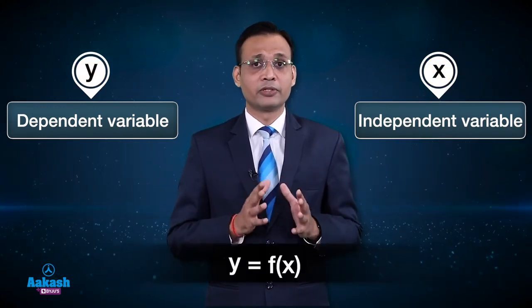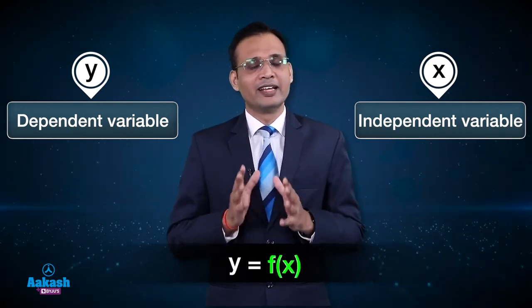So mathematically, y is our dependent variable while x is our independent variable, because our result y depends on the values of x. So the expression y equals f(x), we read it as y is a function of x, or y depends on x. In mathematics, we have so many different types of functions.